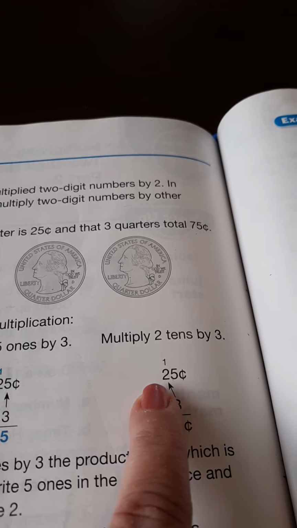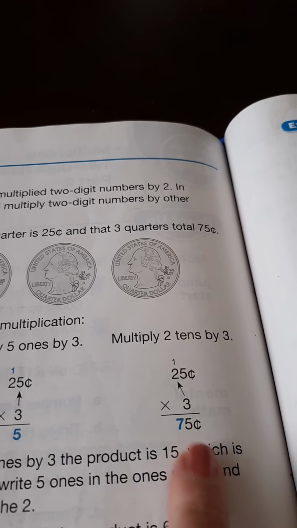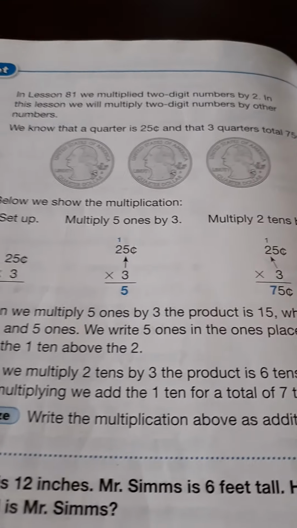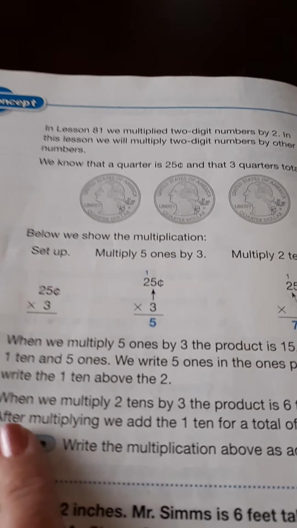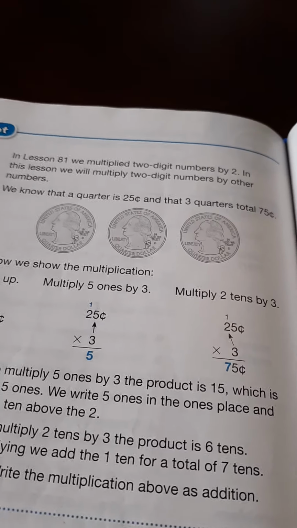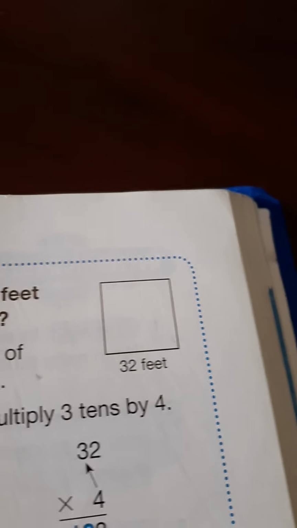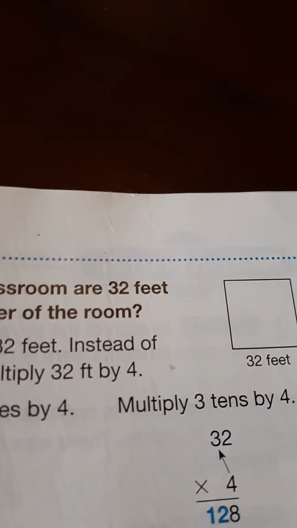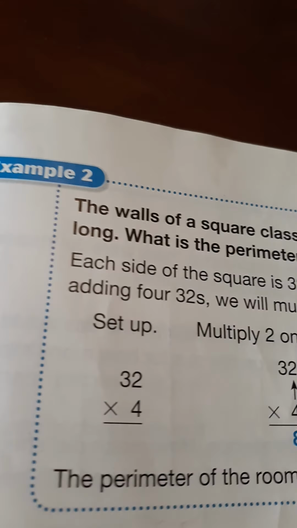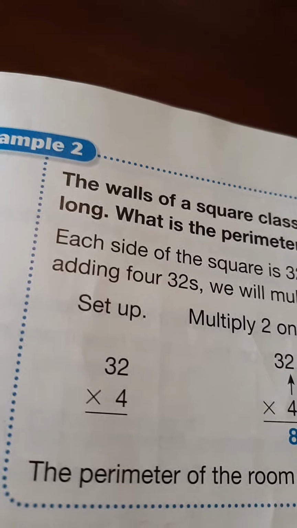So we went 3 times 5, which is 15, carry the 1. Then we went 3 times 2, which is 6, add that little 1 there that we carried. So we have 75 cents. All right, and this here just explains what we just did. All right, let's take a look at some examples here. So here we have an example of the perimeter of this classroom, and it's a square, right? So they want to multiply it times 4. So we have 32 times 4.